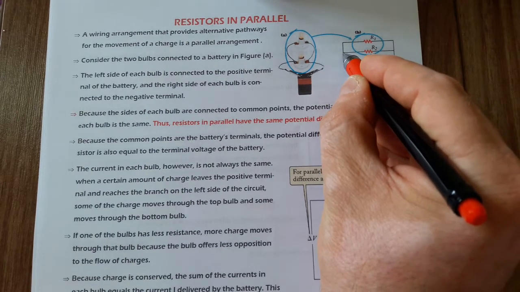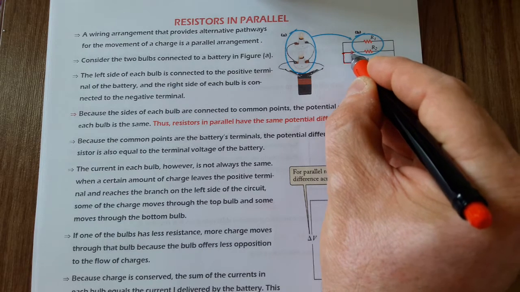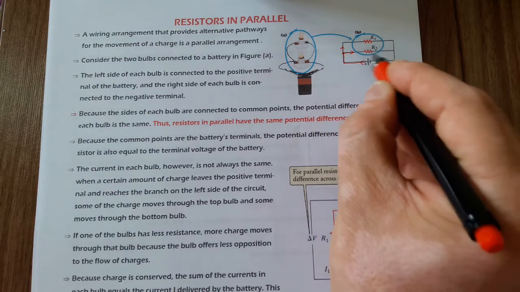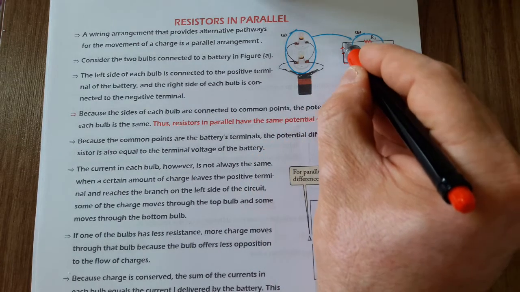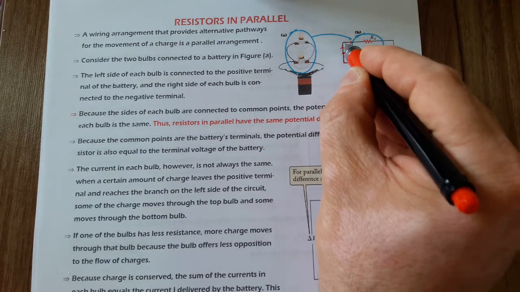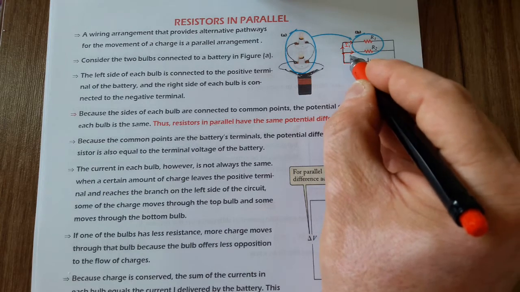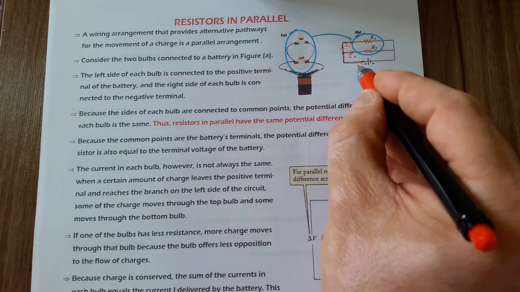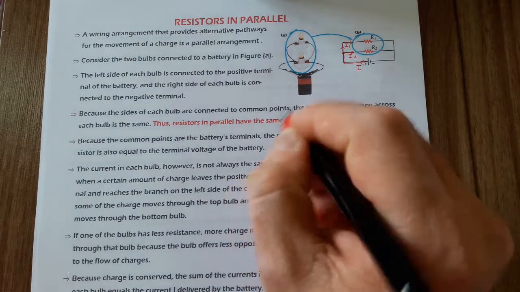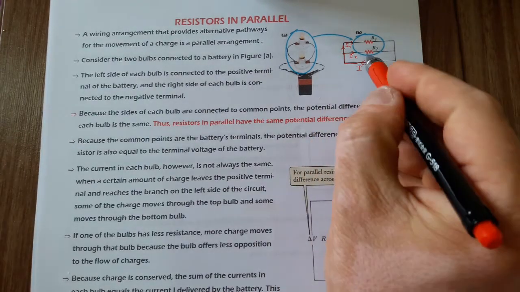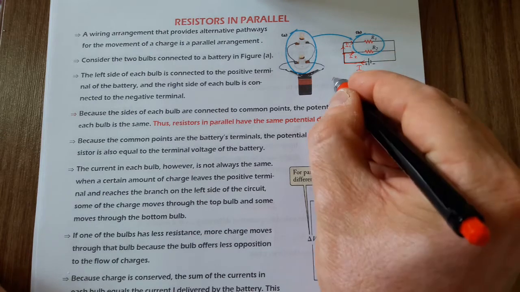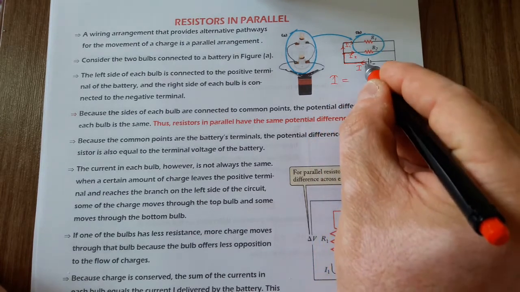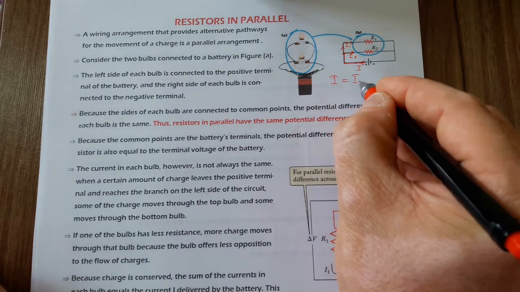Now, resistors connected in parallel. How can we understand that two resistors are connected in parallel? If an electric current starts from the positive terminal and comes to a point, and at this point it splits into two, we can say that these resistors are in parallel. So the electric current passing through the first one is I1, the electric current passing through the second resistor is I2, and the electric current of the circuit is I.